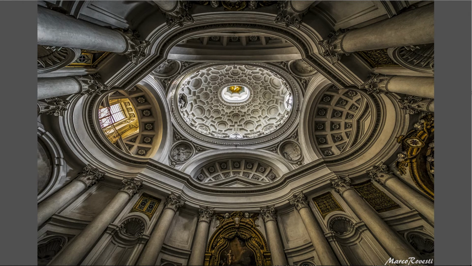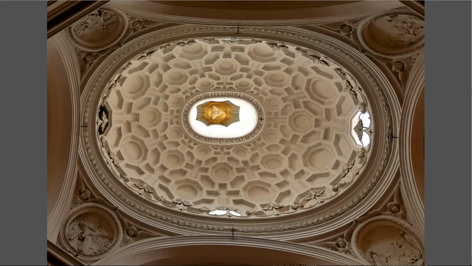Let's look back at that dome. These little recessed parts are called coffers, and the Pantheon has coffers in its dome too, but they're regularly spaced and they're the same shape, repeated endlessly. But here you have octagonal ones, and then you have these little cross-shaped ones, and you have hexagonal ones, and they get progressively smaller as you get towards the middle.